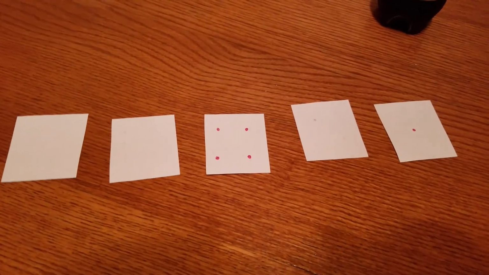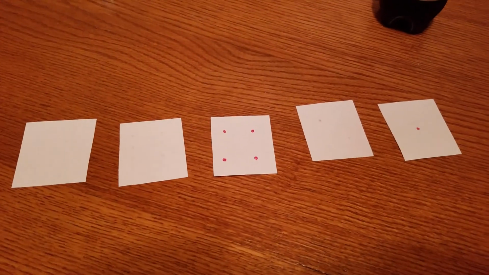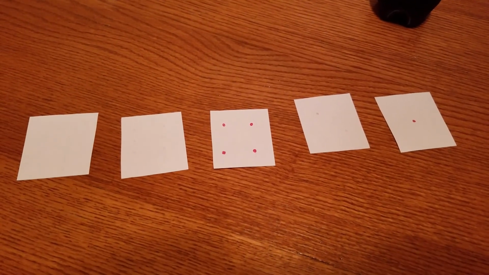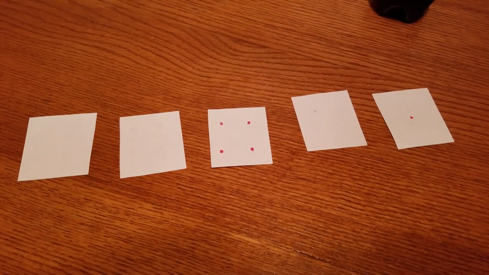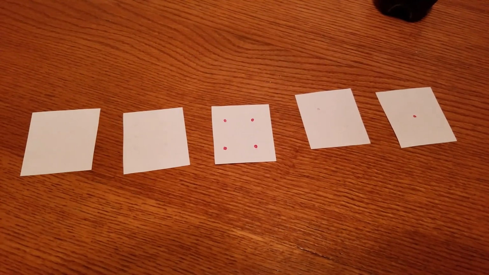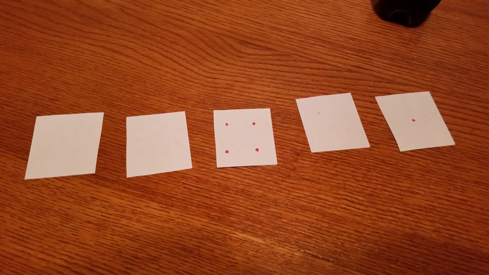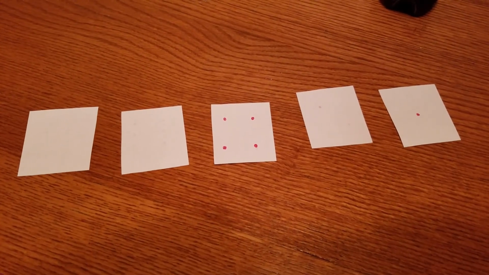All right, the next thing I want to show you is how we can use binary. This is how we do it with numbers. How can we incorporate letters and symbols in with that? And that's what we're going to look at next.